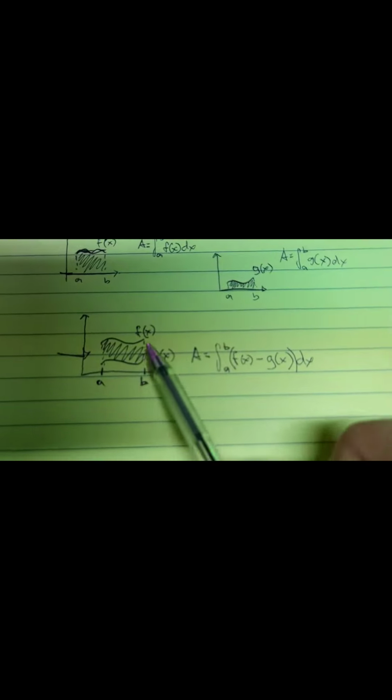So what we're gonna do is find the difference of the top function and subtract it with the bottom function, so we can get the definite integral of f of x and g of x, and we're gonna get the area between the two curves.